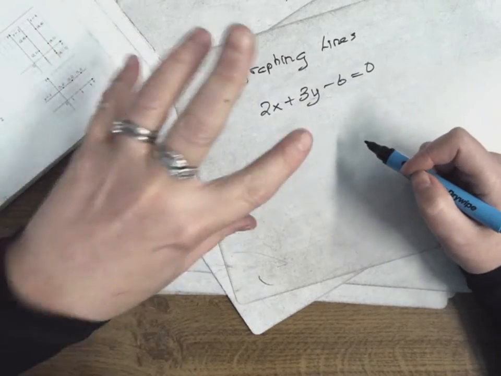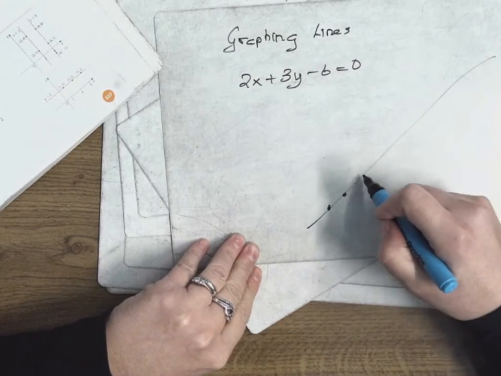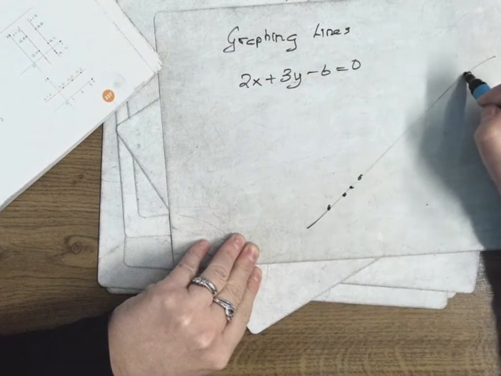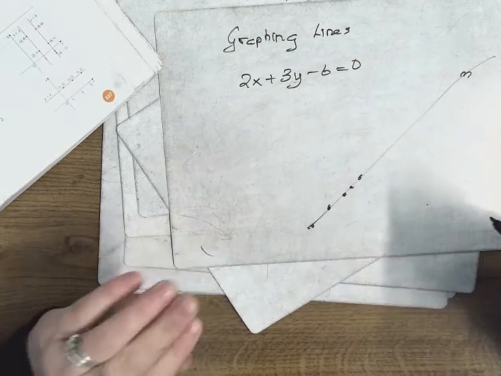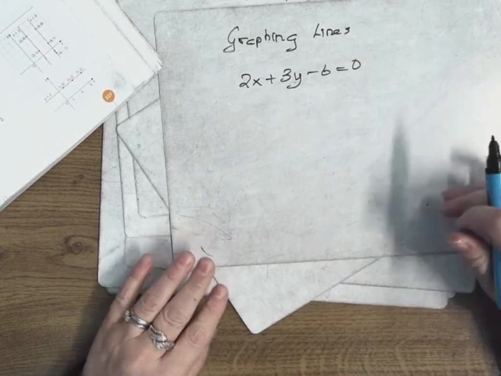Now there's millions of points on the line. Look, here's a line. There's a point here, there's a point here, there's a point here, there's another point there, there's a point there. There's a gazillion points on the line. You just need to get any 2.